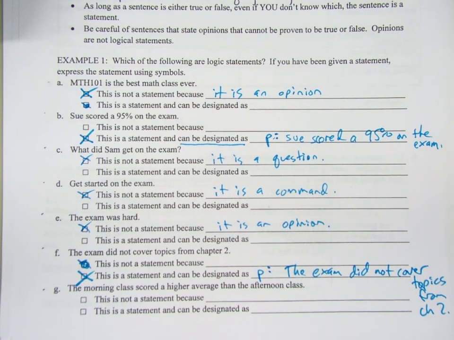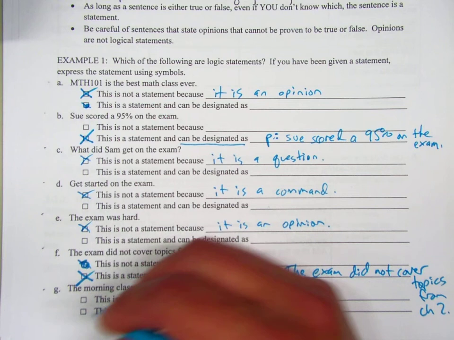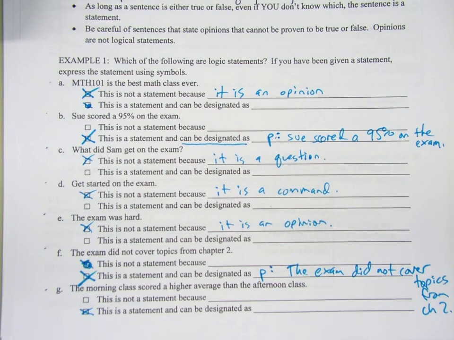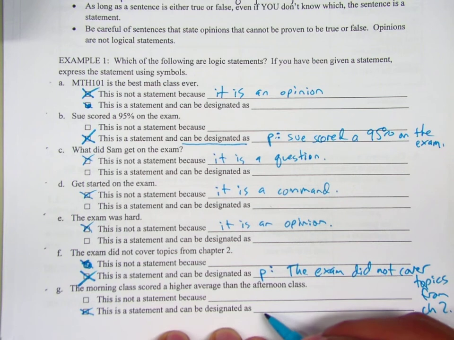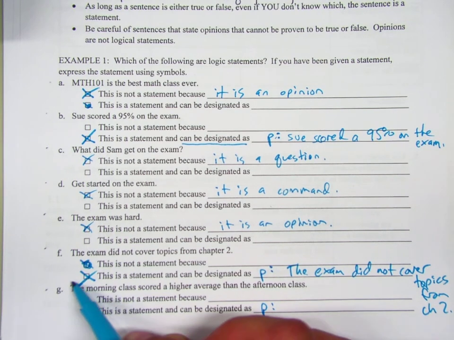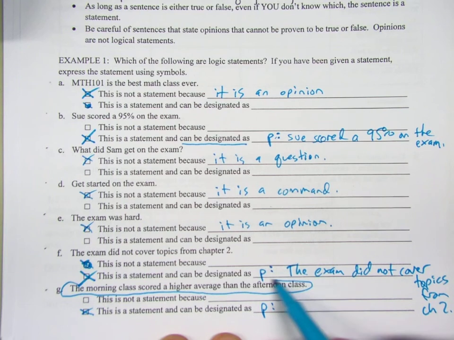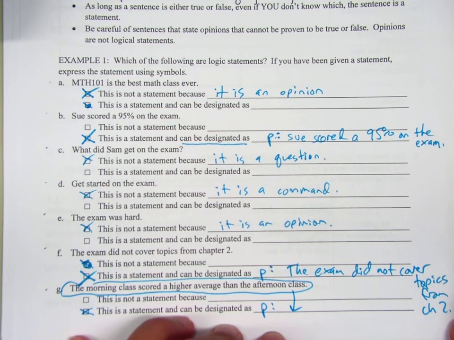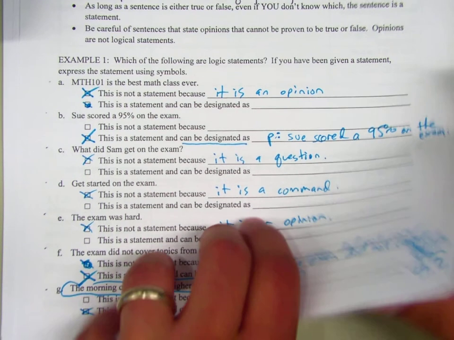Okay. And what about G? Amy, your group, what do you guys think? Is that a statement or not? It is a statement. You are correct. That one is simple, black and white. They either did better or not, right? It's not maybe they did, maybe they didn't. And again, same thing. You can designate it with whatever letter you want. And now I'm going to be lazy and just do this. Okay? Any questions on that? Okay, let's turn the page.